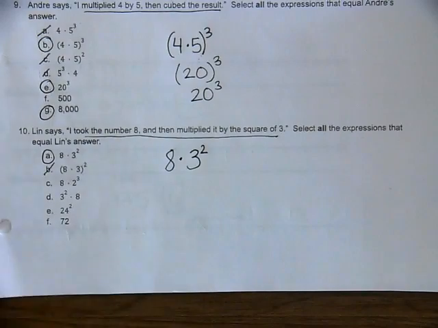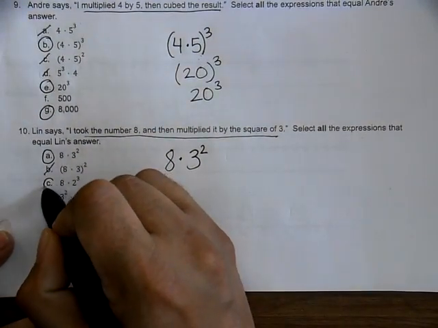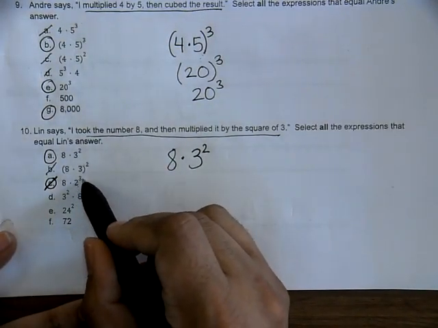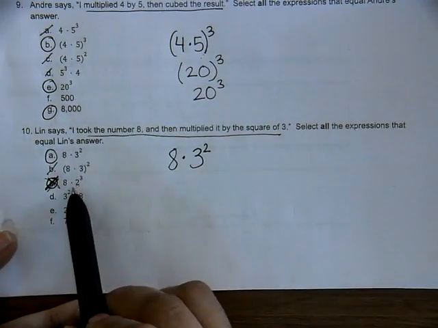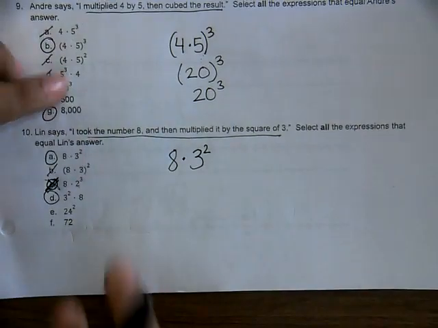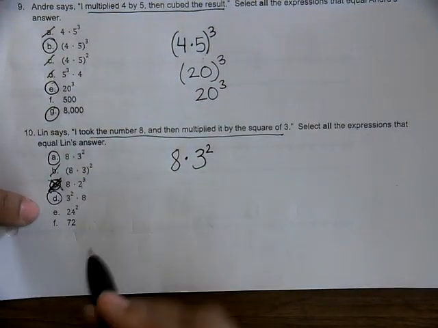Now this time B is incorrect because there's no parentheses, but C is also right. Or I'm sorry, nope, it's not. I just realized it's got 2 cubed on it, and that's not right. Okay, so this is definitely wrong. It has to have the exact same exponent, 3 squared. But D is right because they switched the order. 8 goes after, 3 squared comes first.